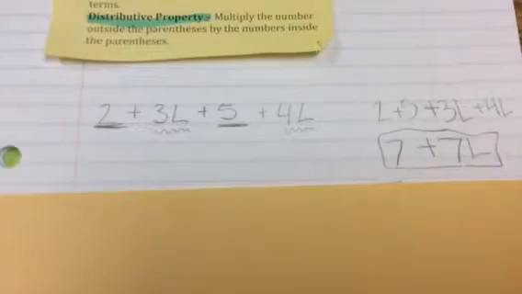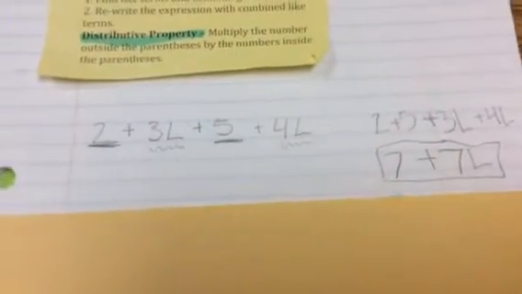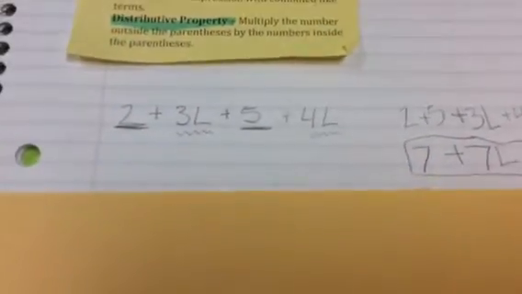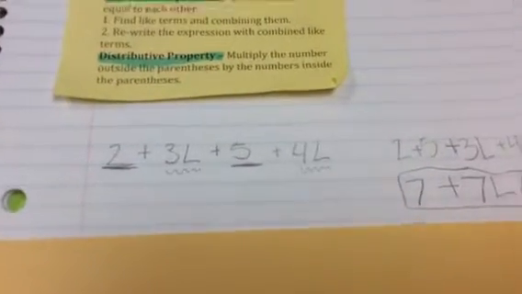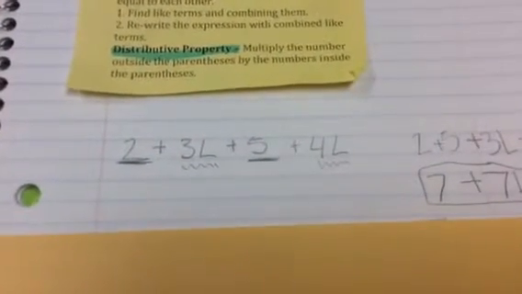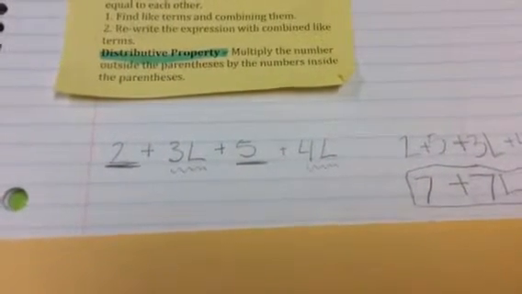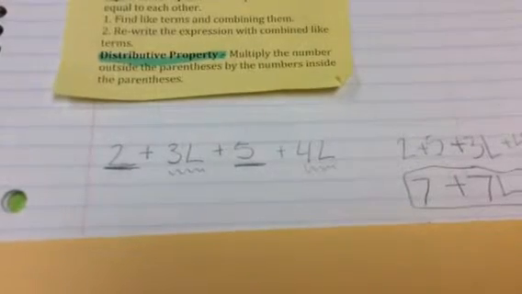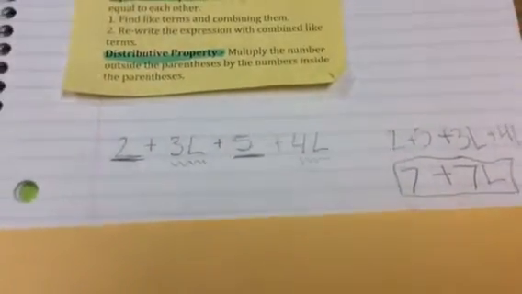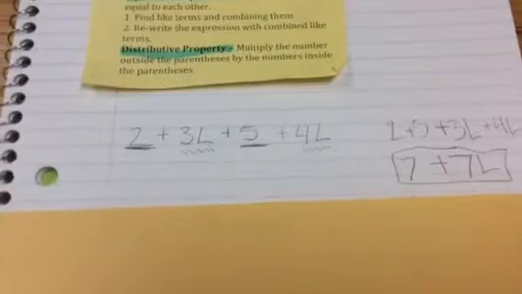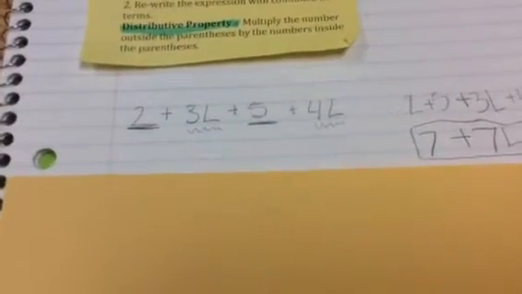All right, so when you guys are working on your assignment today, make sure that you are looking for all like terms and combining them. If you look at my notes, you can see that I underline them or put squiggles under them when there are multiple like terms, so that way I can see the difference between them. Please make sure that you are identifying what your like terms are. If you can't find your like terms, you're going to have a really hard time with this assignment. And then don't be tricked as well. On your assignment today, you might have something that looks similar to this.